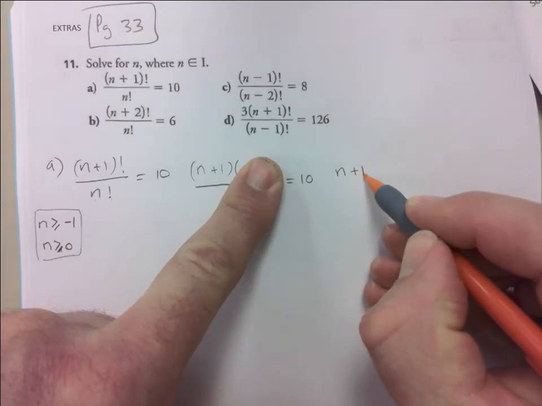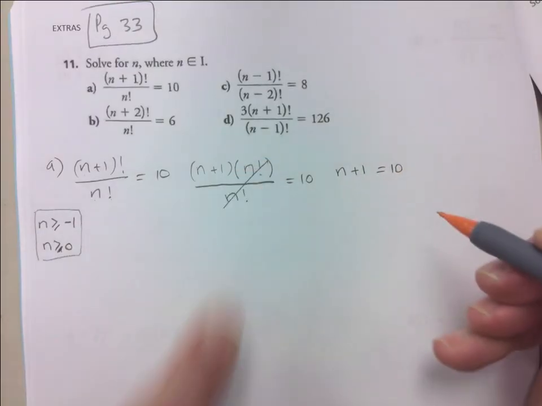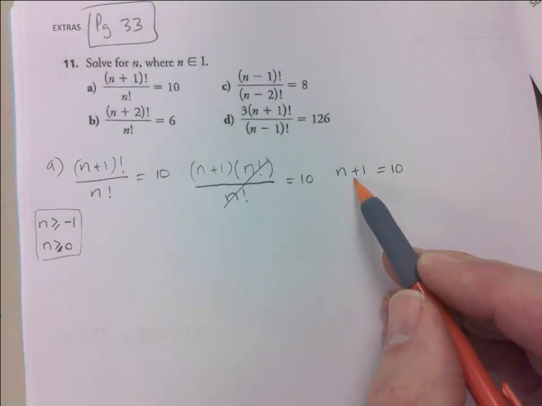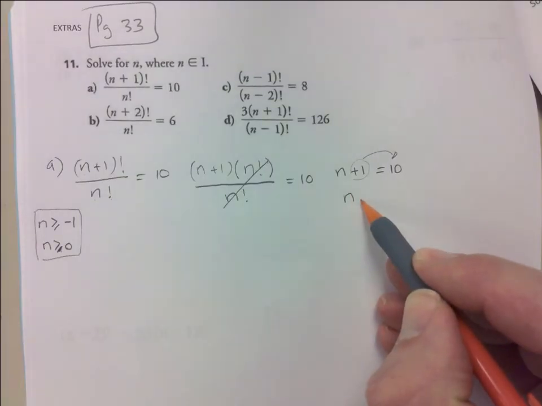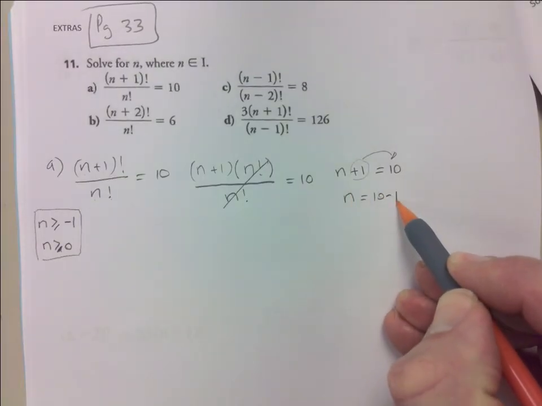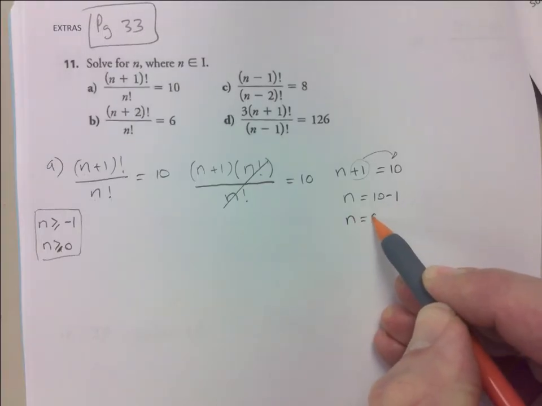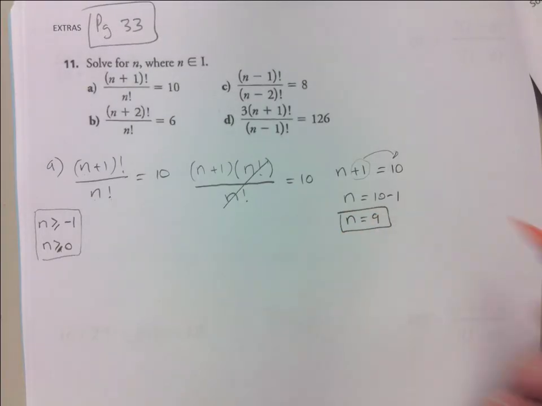So n plus 1 is equal to 10. Now I can just bring this over to the other side, subtracting. So it's n is equal to 10 minus 1. N is equal to 9. You're done.